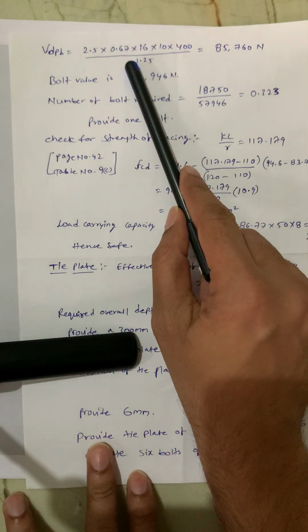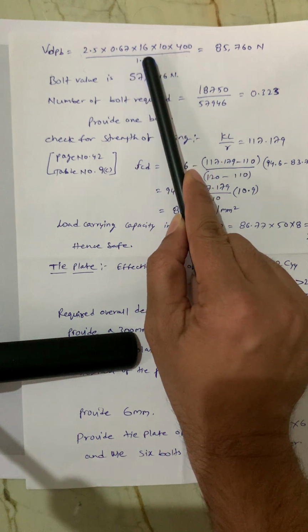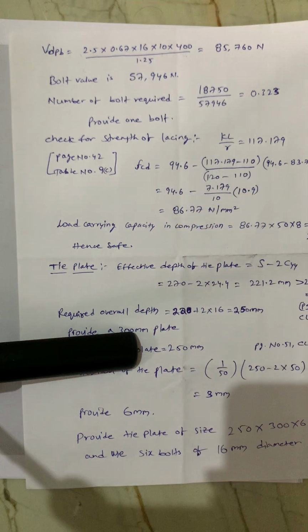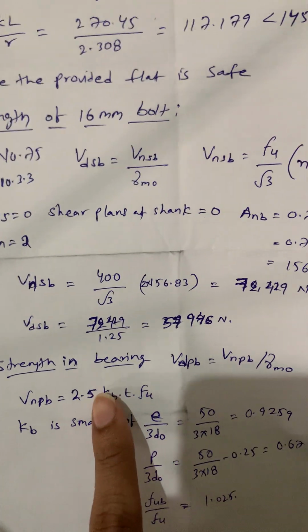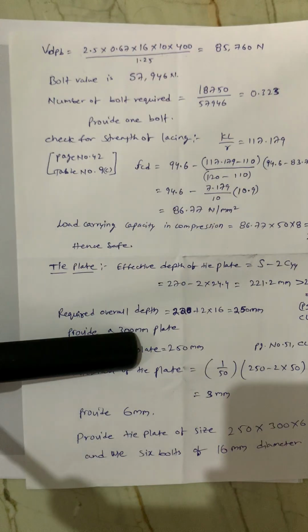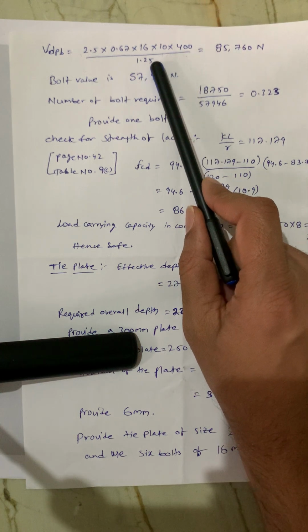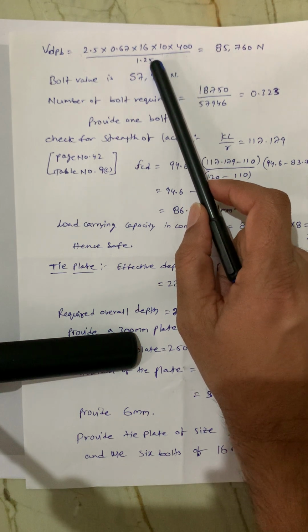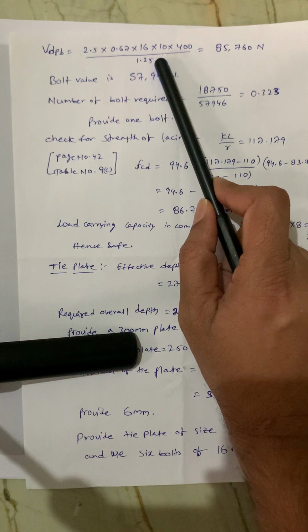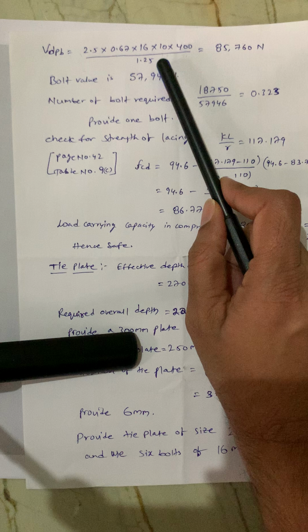So I substituted all the values in the VDPB: 2.5 into 0.67 into 16 into 10 into 400. This is the formula: 2.5 into the KB value, 0.67, into d into thickness into fu. So I substituted all the values. 1 by 1.25 is the partial safety factor gamma mb, which is available in table 5 of IS 800 2007.